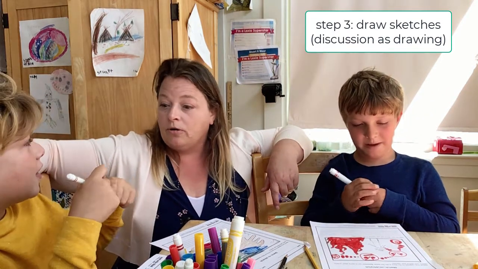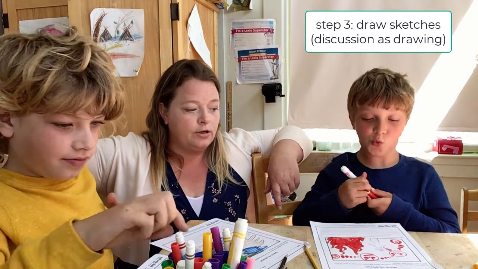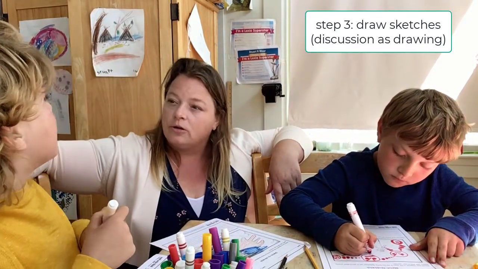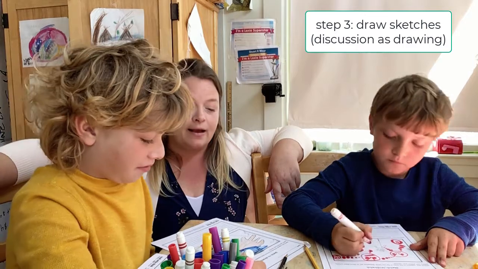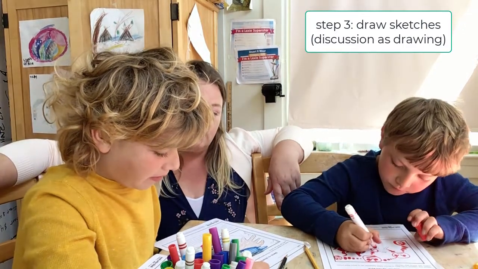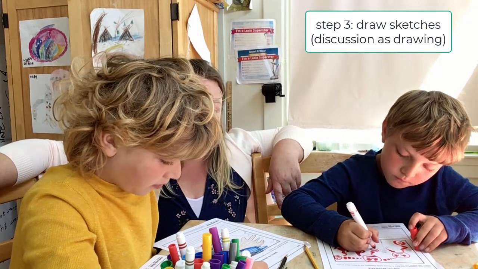Okay, so don't do that. Let's make a gap of light. A crack of light. I love it. Not too much light, just a crack of light.